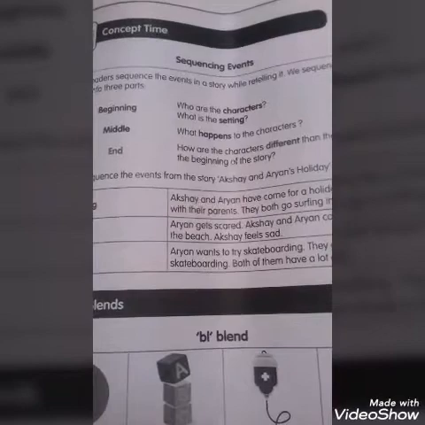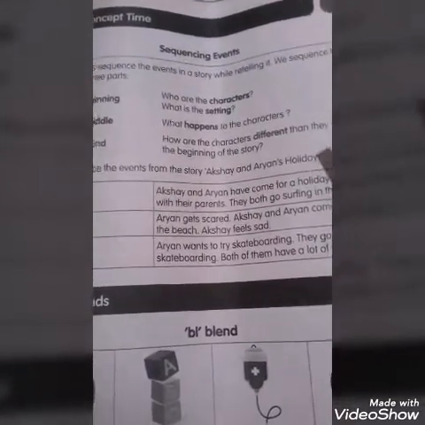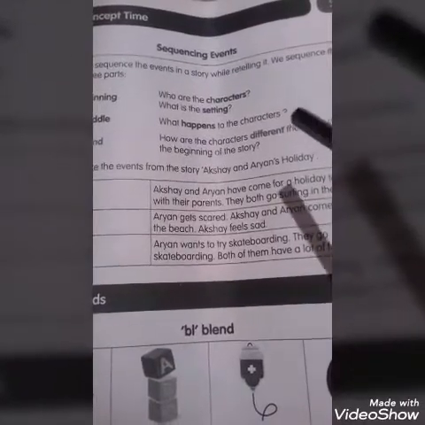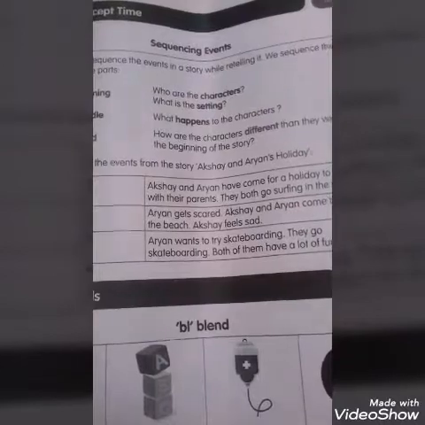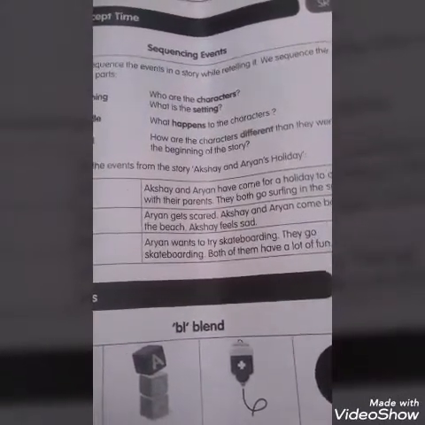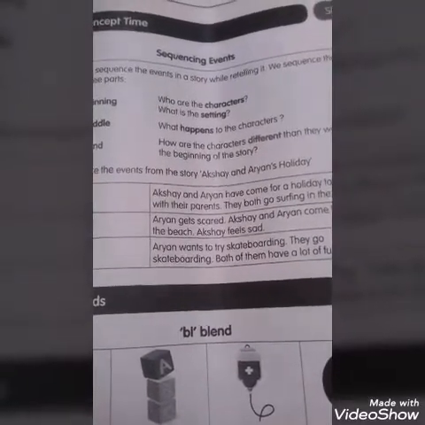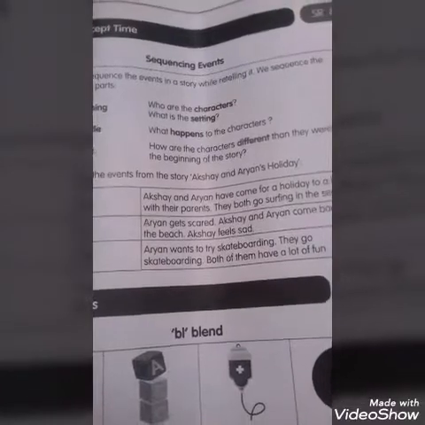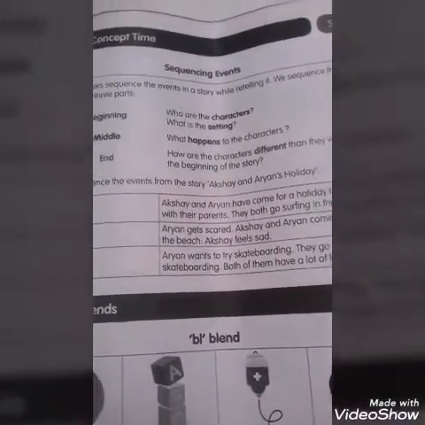In the beginning, you have to see who are the characters and what is the setting. In the middle, you have to see what happens to the characters. In the end, you have to see how are the characters different than they were at the beginning of the story. Okay?